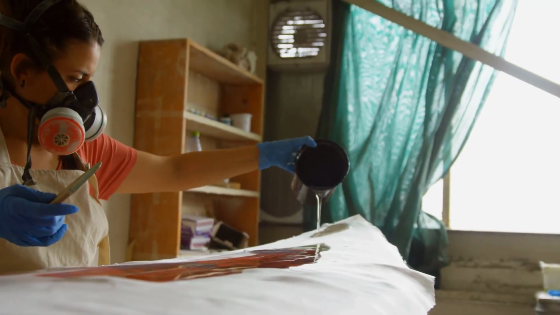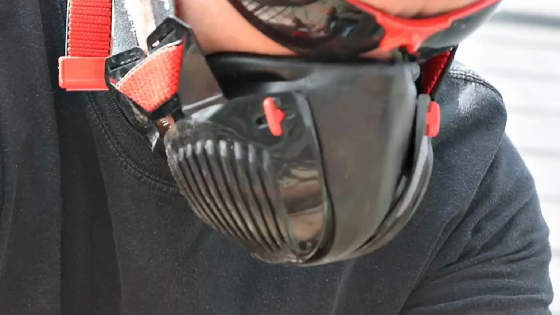A mask is essential while performing HVAC work for personal protection. Always carry a mask to your job site considering safety issues.